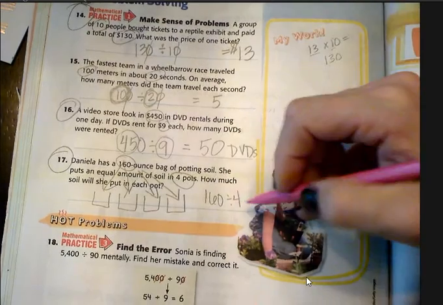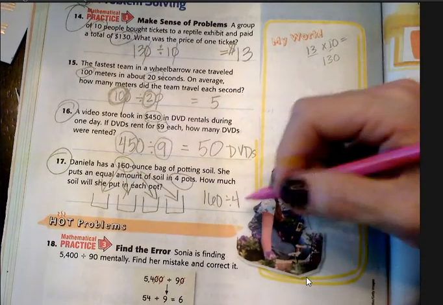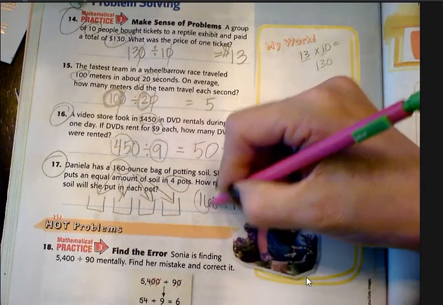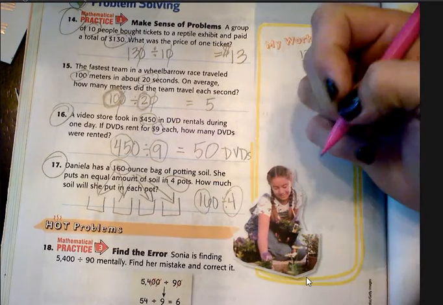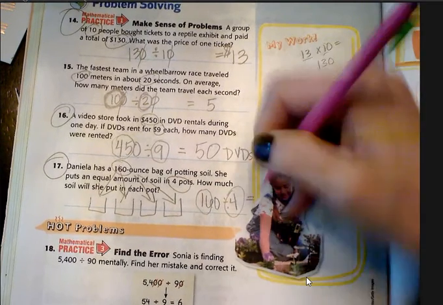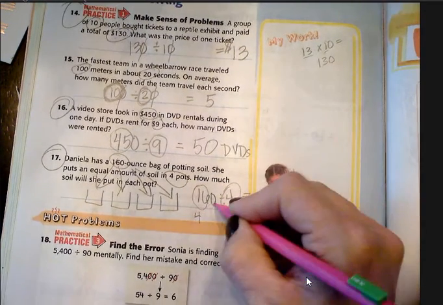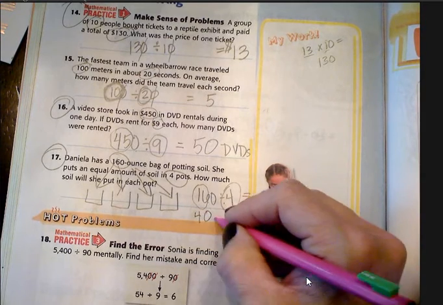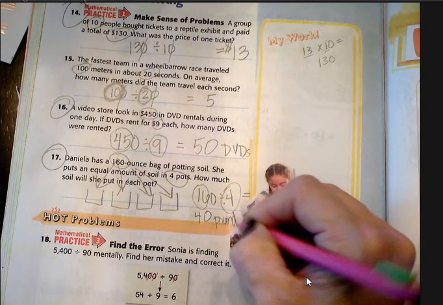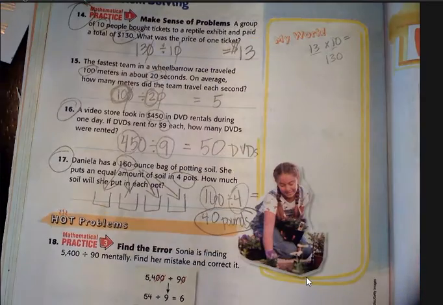There's no zeros and there's no buddy zeros on each side, but I do see a math fact that makes sense in my head. 16 divided by 4. What's 16 divided by 4? 4, and there's 1 0 left. So 40 pounds in each pot. 40 pounds is how much went into each pot.